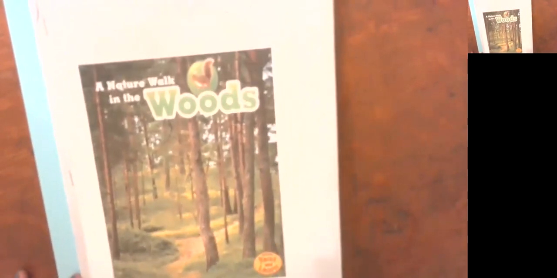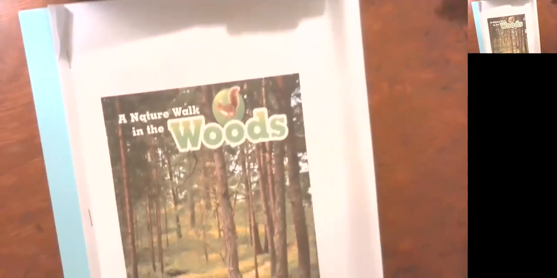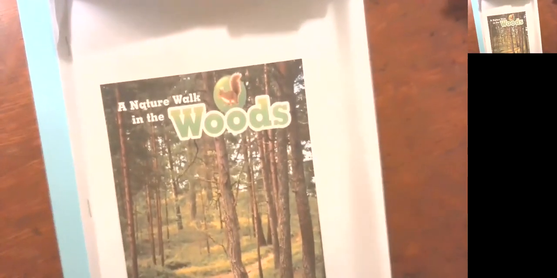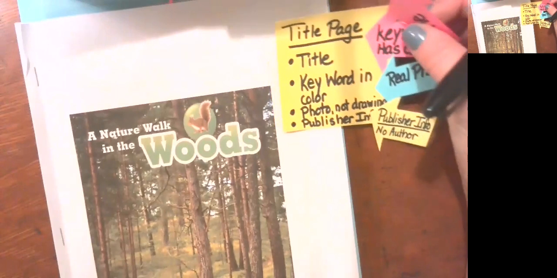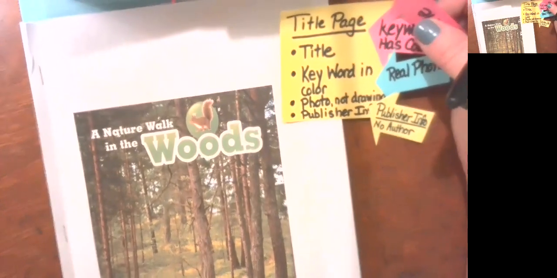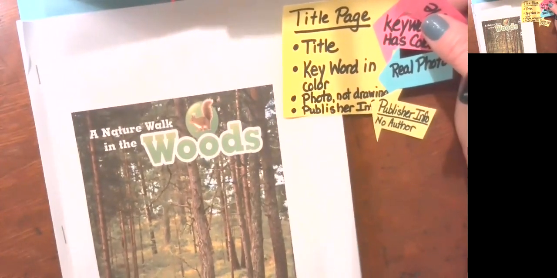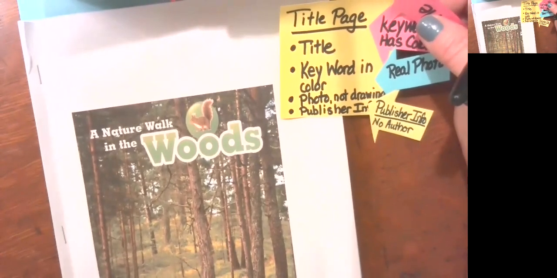And since we're going to be doing our research on habitats, I chose one. This is called a nature walk in the woods. Okay, now we have a ton of text and graphic features right here that we can talk about. And here I have a list that says title page, keyword in color, photo, not drawing, and publisher information. Now, I'm going to point all these out.